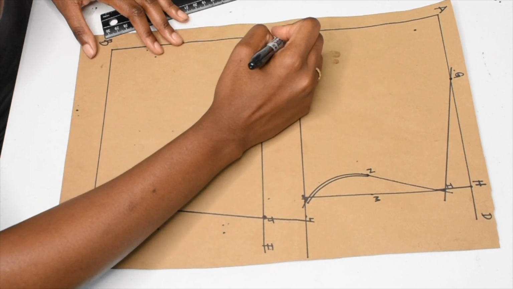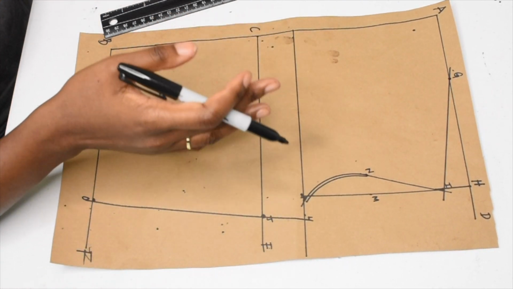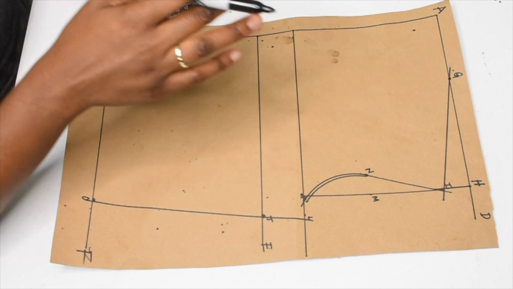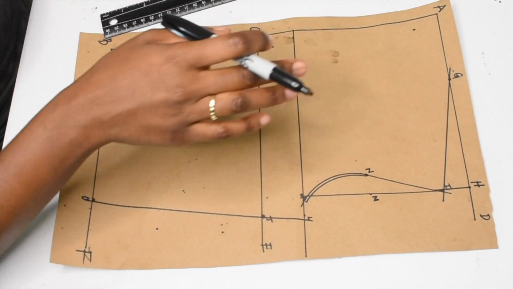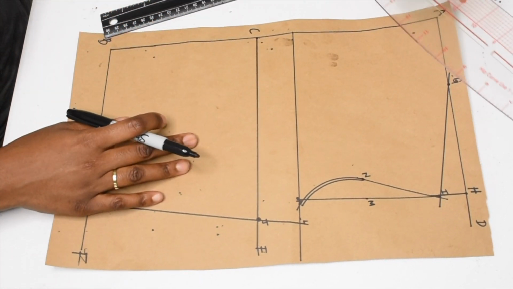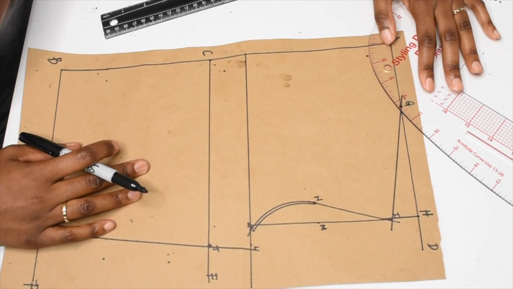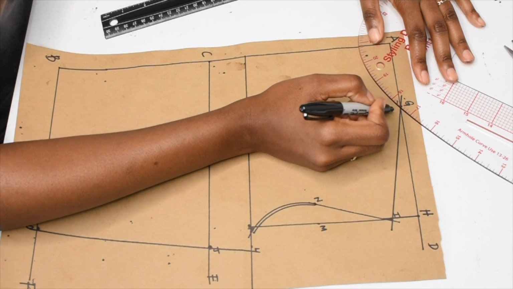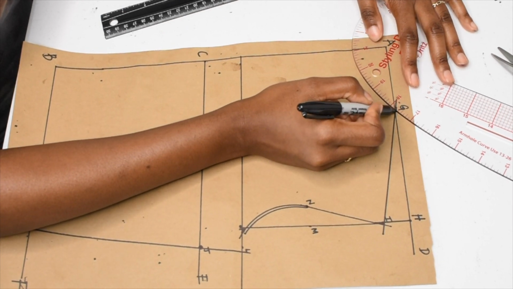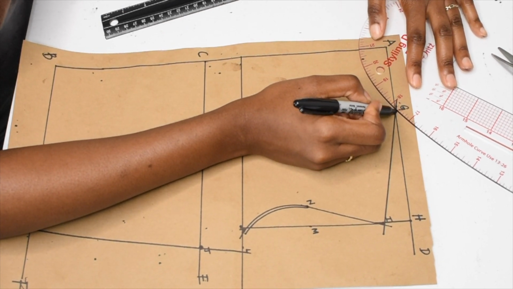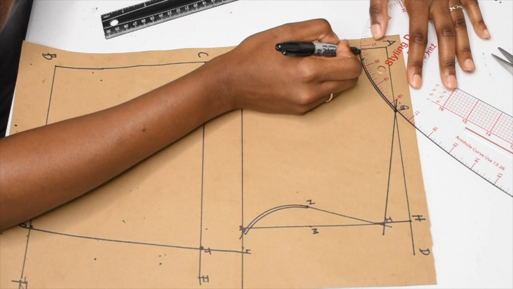You can do a long V-neck, and this is such a basic pattern that you can create any neck hole that you like. So for me, I'm just going to give you guys multiple examples of neck holes. So I'm going to start off with a really short neck hole. And I'm going to connect those points.